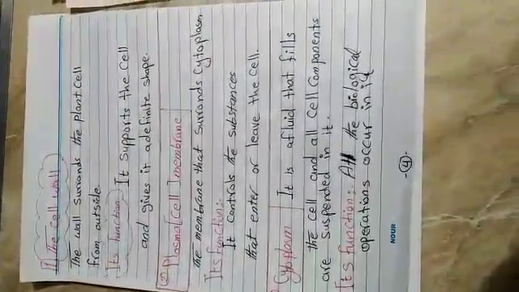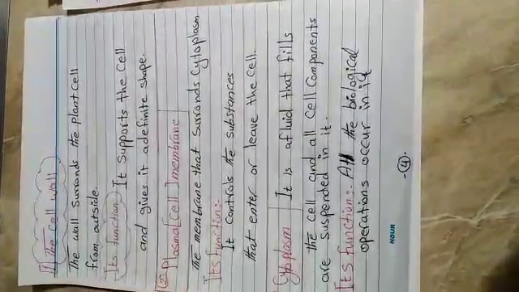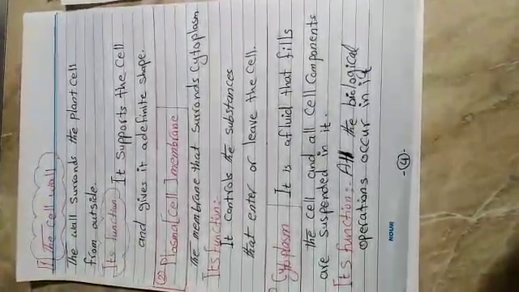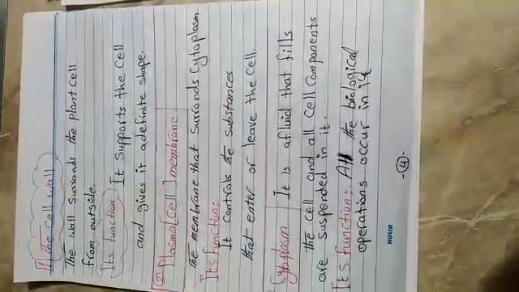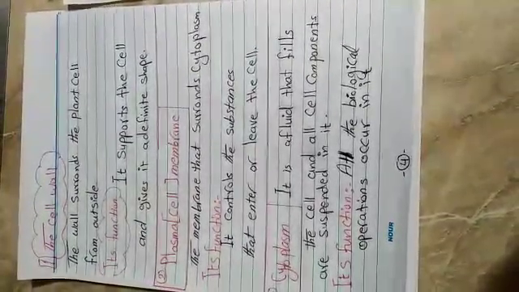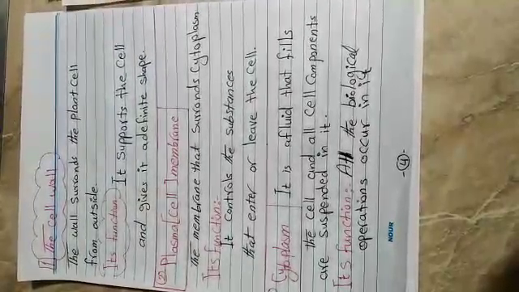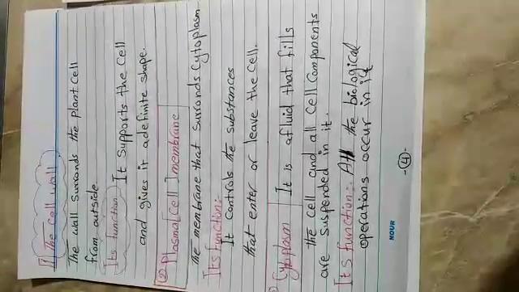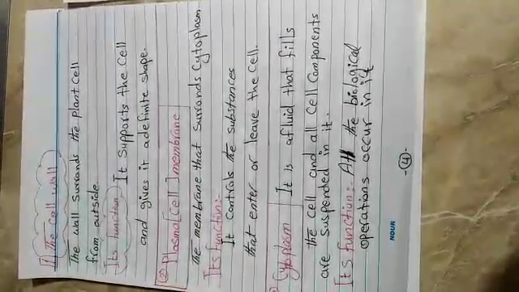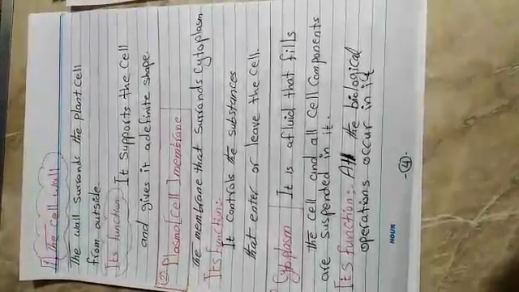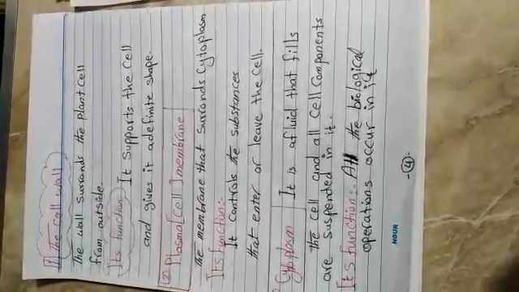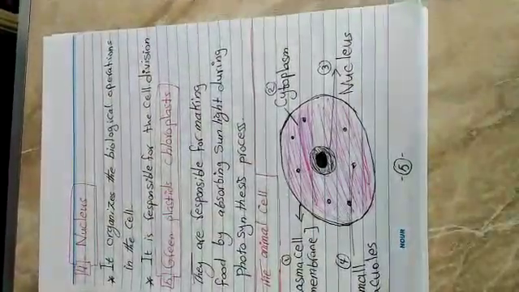Its function is that all the biological operations of the cell occur in it. So cytoplasm is responsible for all the biological operations that occur in the cell. Next, nucleus.